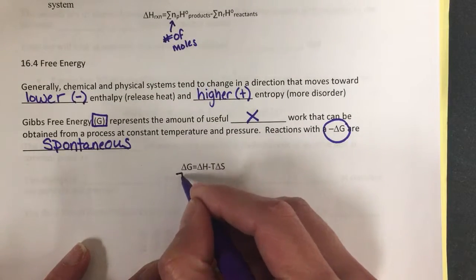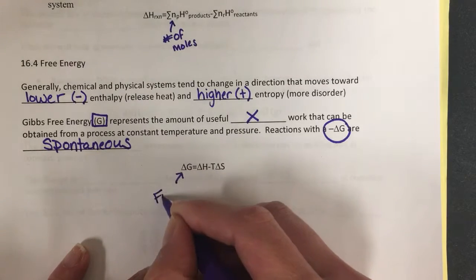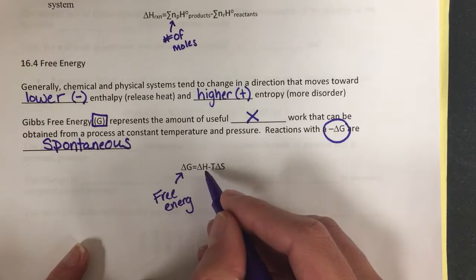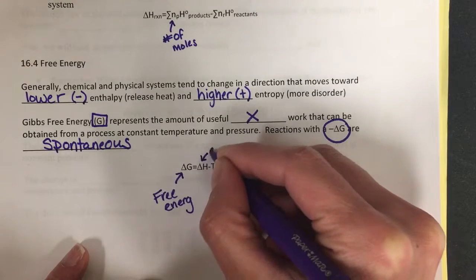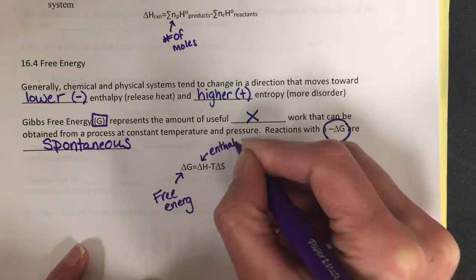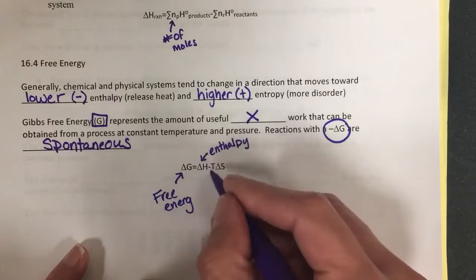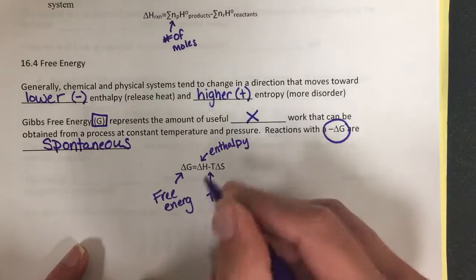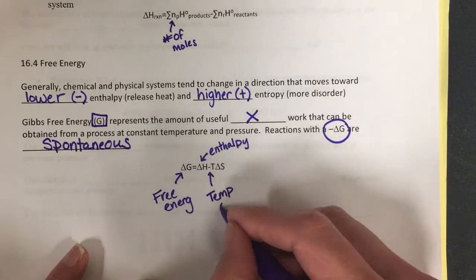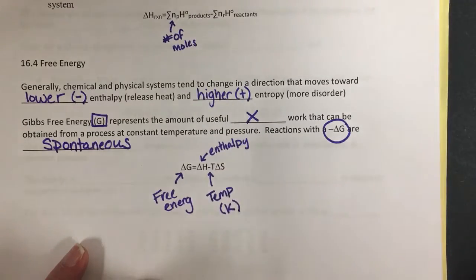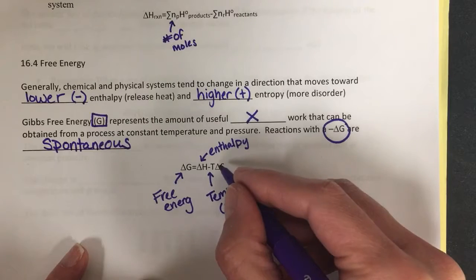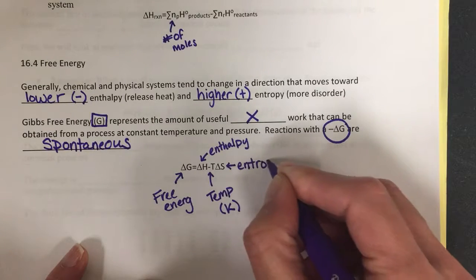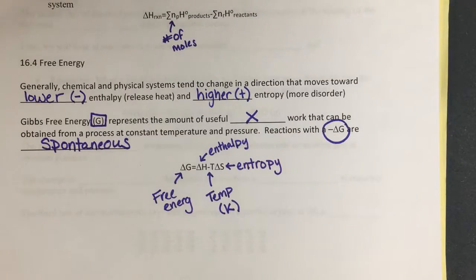My delta G, my free energy, is equal to the change in my enthalpy minus the temperature, and this is important, this temperature needs to be in kelvins, times the change in entropy. Okay.